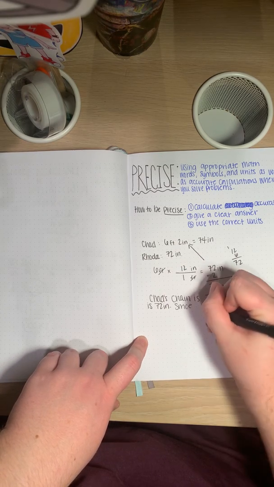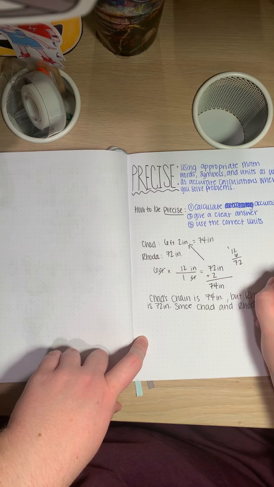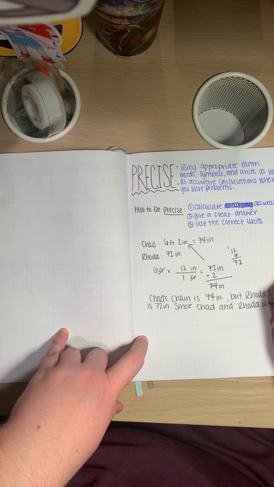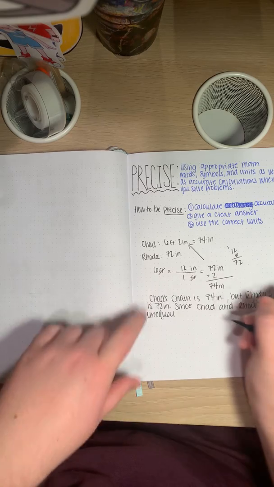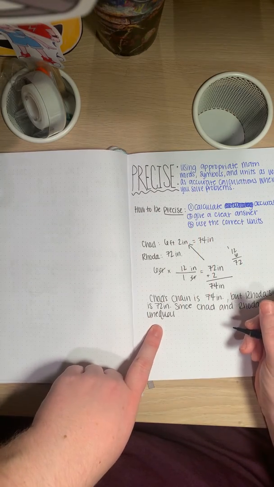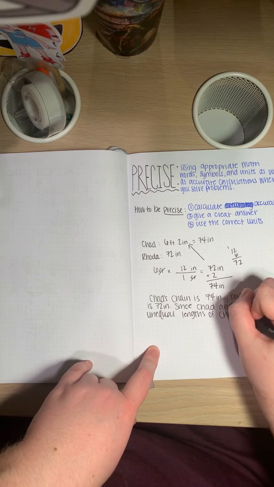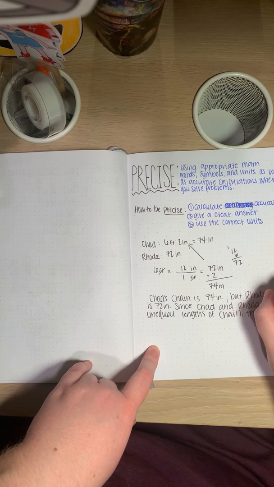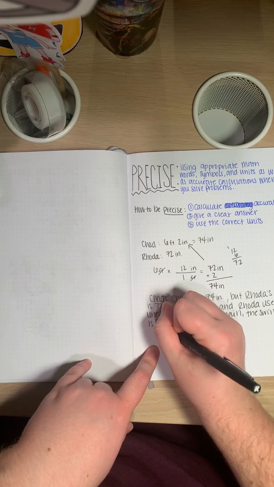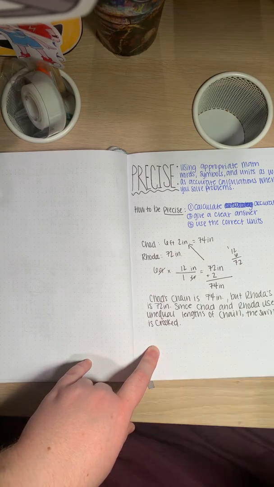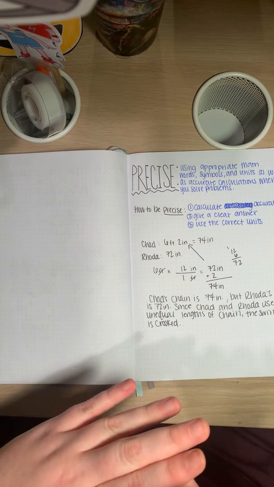Since Chad and Rada used unequal, good math word, unequal lengths of chain, the swing is crooked.